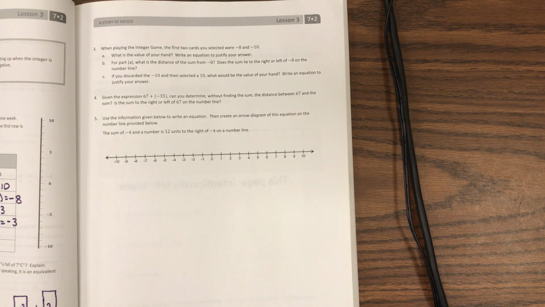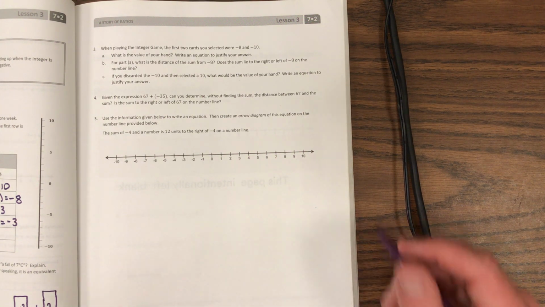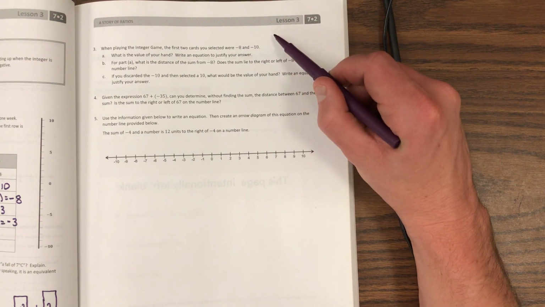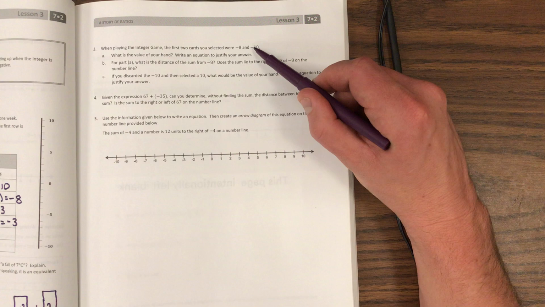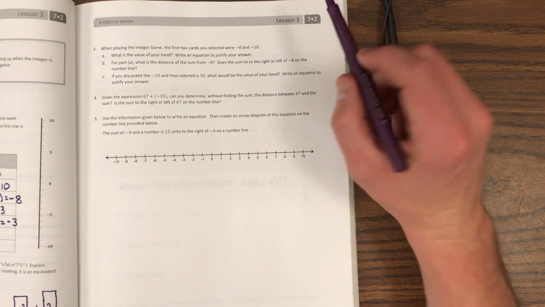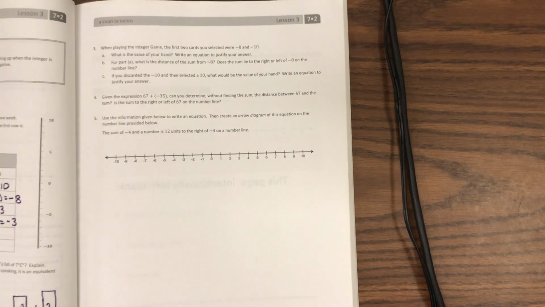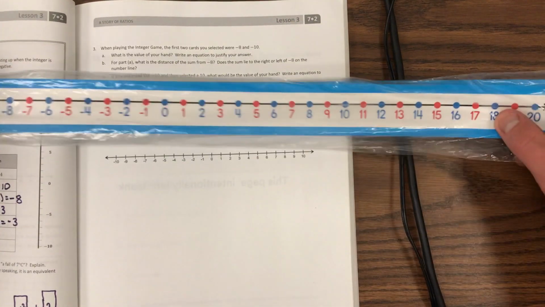It says, number 3, when playing the integer game, the first 2 cards you selected were negative 8 and negative 10. What is the value of your hand? So if I'm on a number line and I'm already at negative 8, and then I need to go 10 more negative from there, so I'm moving to the left on a number line. Oh, I have one right here. I don't know how well you're going to be able to see this.